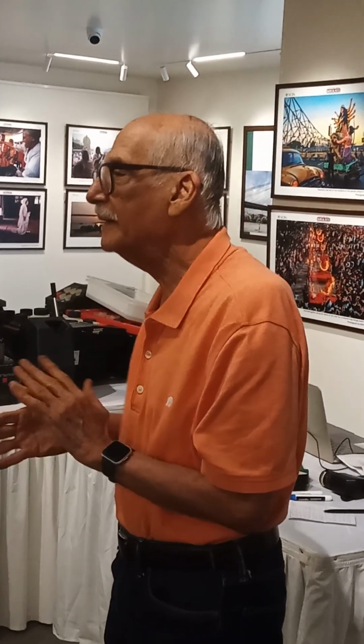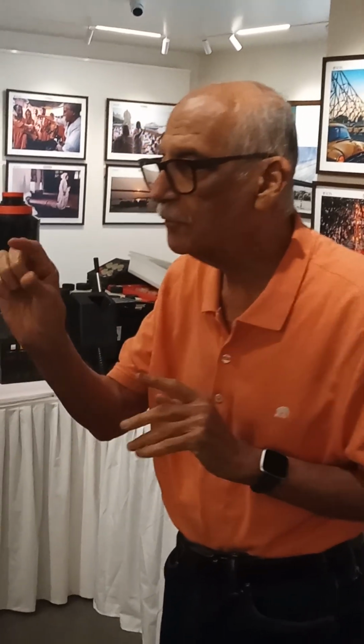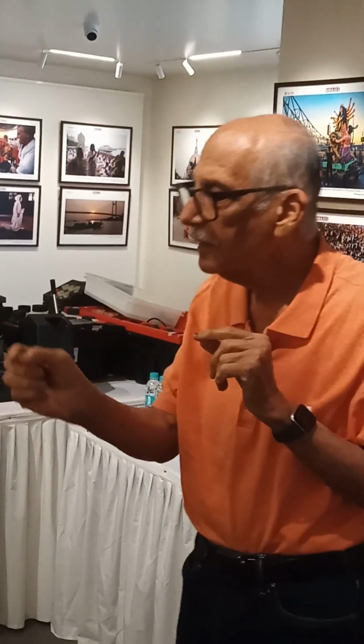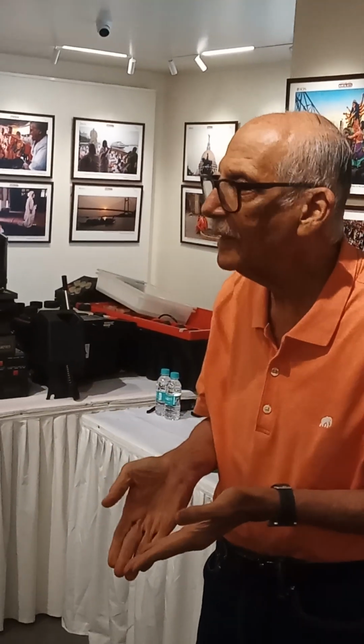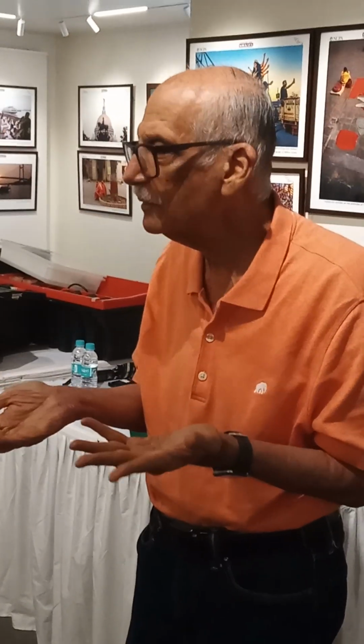Your 50mm lens cannot focus closer than 18 inches. If I want to photograph a stem from 18 inches, it becomes so small that you can't see it properly. I need a camera lens that can come 2-3 inches, 4 inches close, so the image appears bigger. So the macro lenses are designed specially so that they can come much closer to the subject.